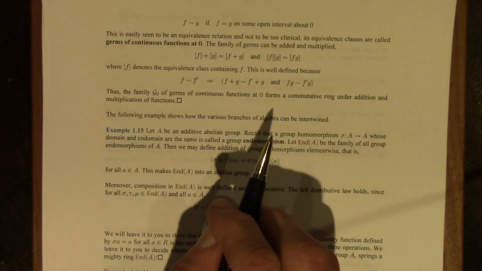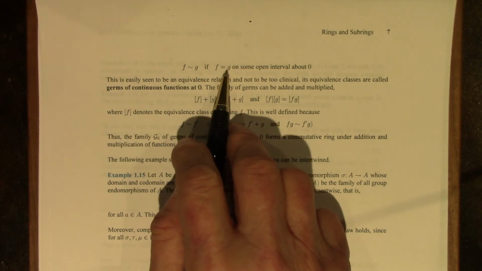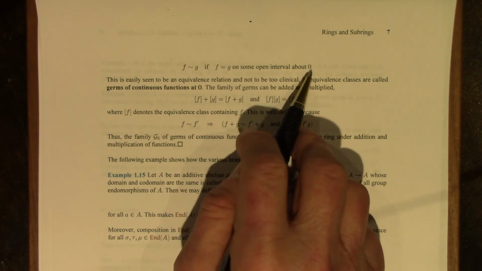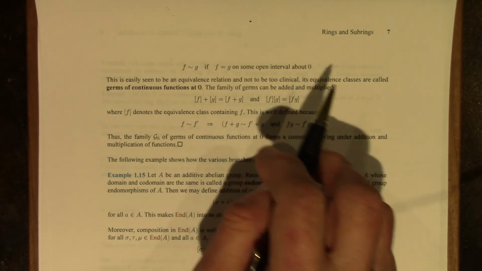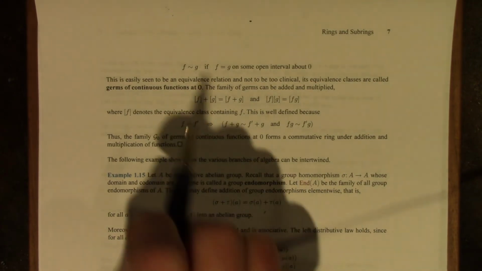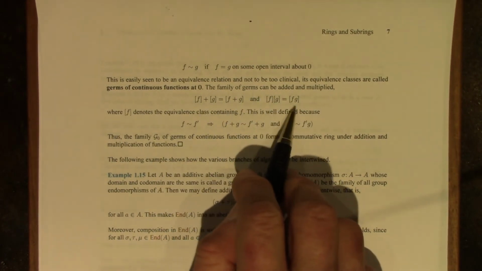We can define a binary operation on C0. F is related to G if F and G agree on some open interval about 0. This is easily seen to be an equivalence relation, and its equivalence classes are called germs of continuous functions at 0. The family of germs can be added and multiplied.